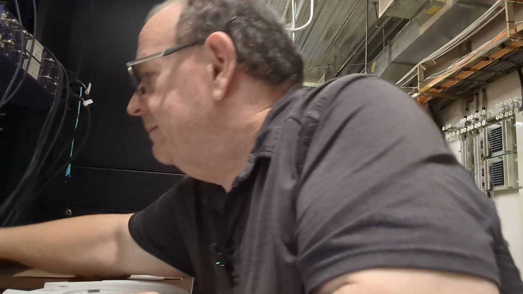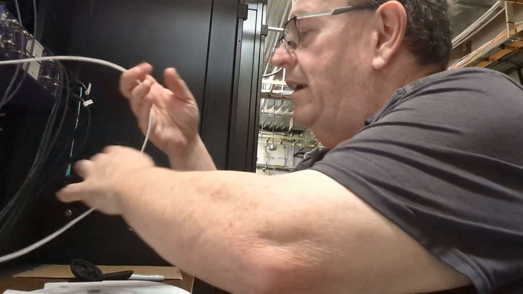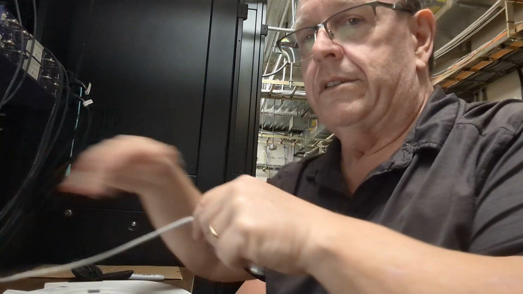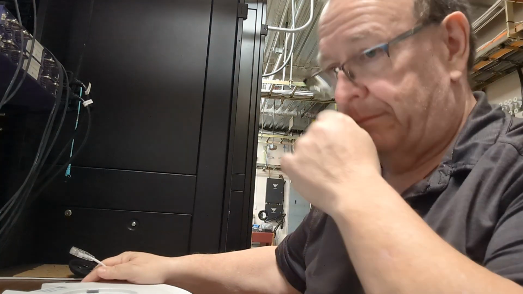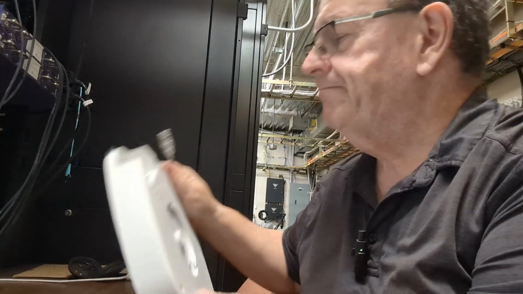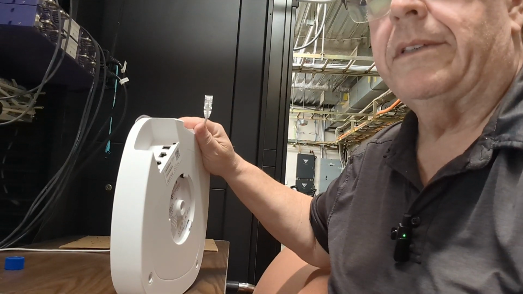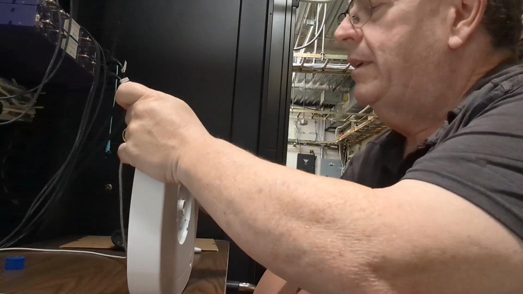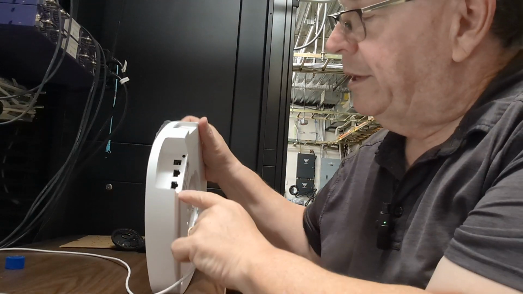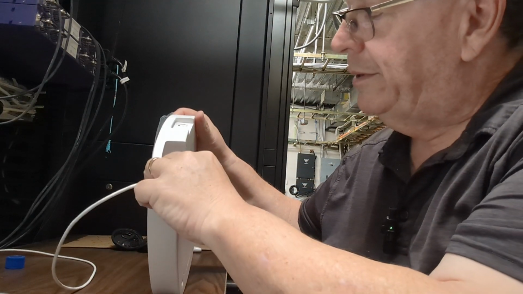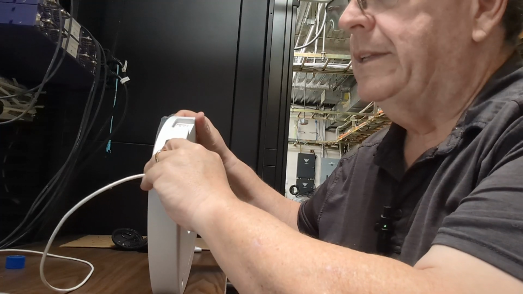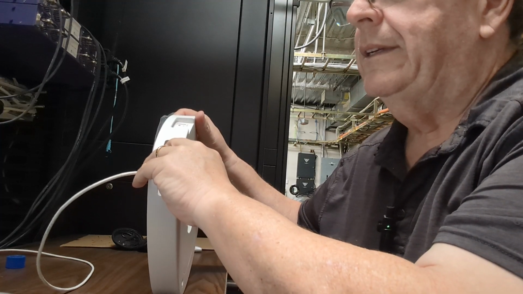I've already got a network connection here set up that we were using earlier. So we're going to use the Ethernet P0 port. And let's see how long this is going to take.